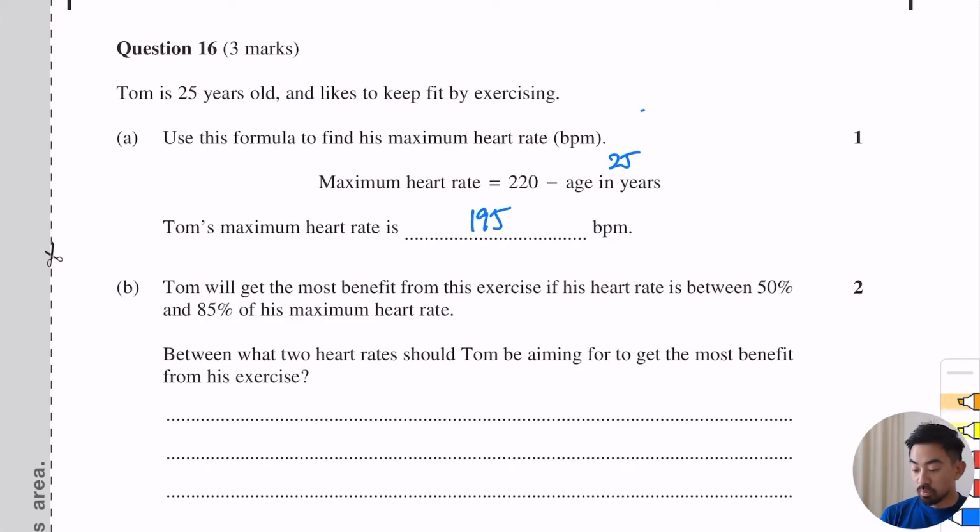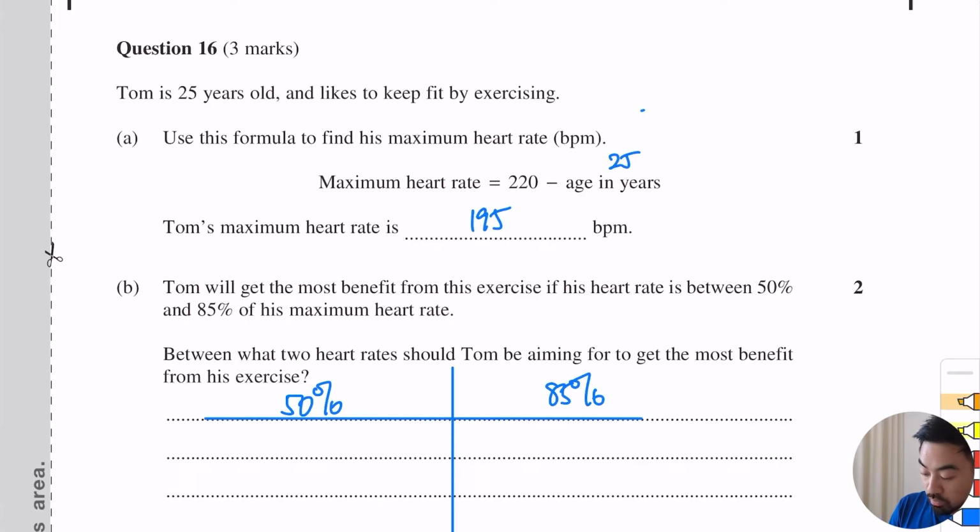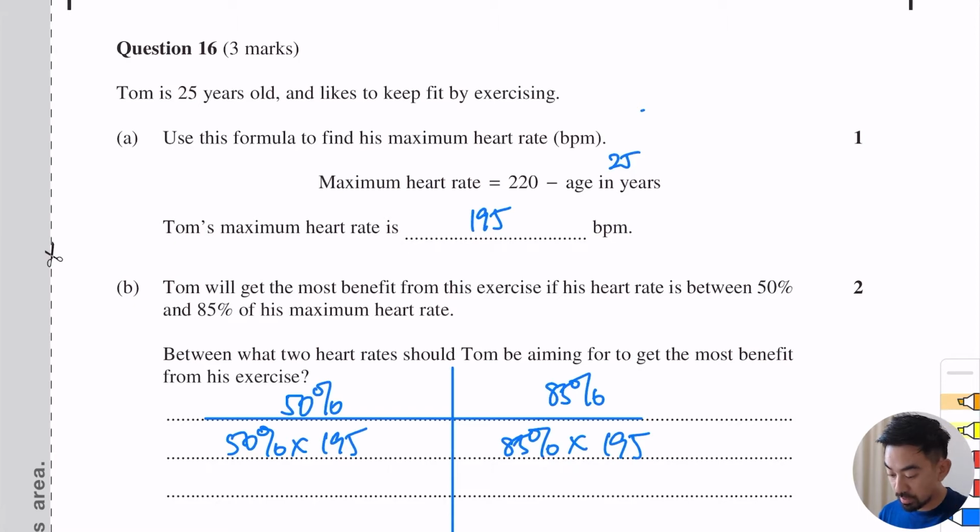B, Tom will get most of the benefit from this exercise if his heart rate is between 50% and 85% of his maximum heart rate. Between what two heart rates should Tom be aiming for to get the most benefit from his exercise? It's a pretty straightforward question. You just need to find a percentage of the min and max, and obviously just a range. So we've got 50% and we've got 85%. Now you'll notice I really like putting stuff in tables, just makes things easier to read. So this will be 50% times 195, and this will be 85% times 195, I think.